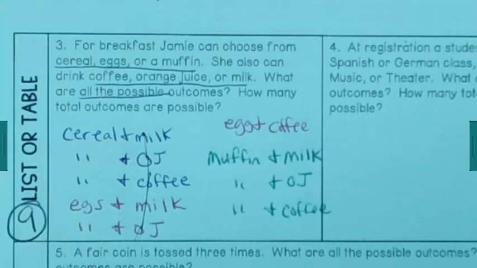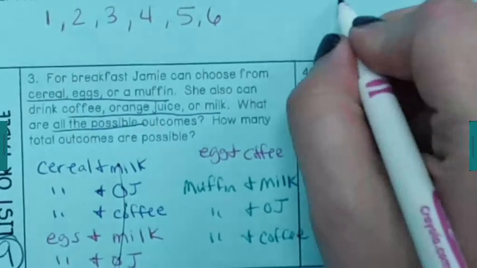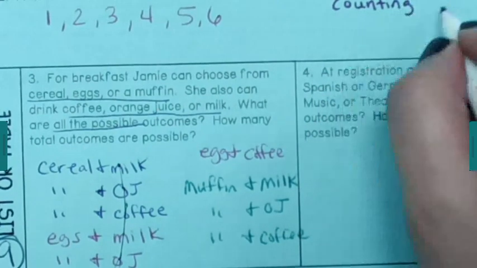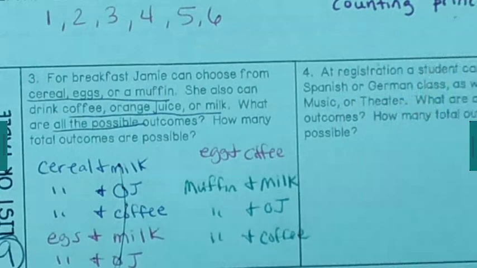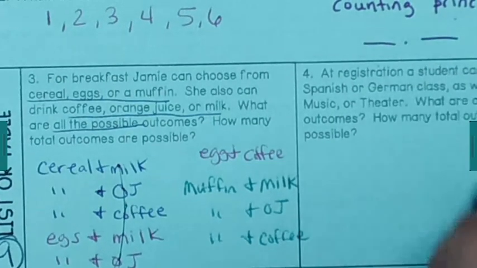Now I'm going to show you something that makes it a little bit easier. It's called the counting principle, and you're going to have to do this on your assignment. So make sure that you write this. The counting principle. It's super easy. You count the number of options for each category, and then you multiply them.